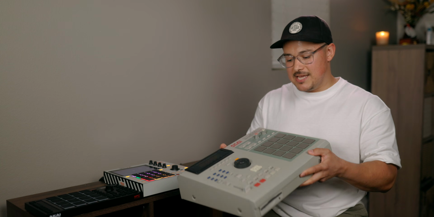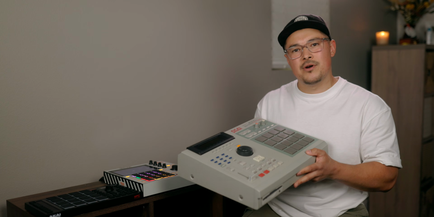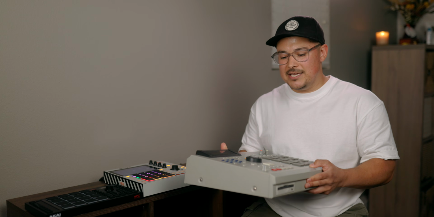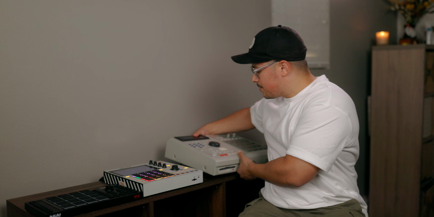Now, the 2000 XL, you cannot mix on this machine. There's no EQs, compressors, reverbs. Now, I think there is an effects outboard that you could attach to it, which does give you a few effects, but honestly, you're probably not going to be doing a full mix on the 2000 XL. Most likely, you're going to export this and mix it in a DAW. Let me put this down because it's very heavy.